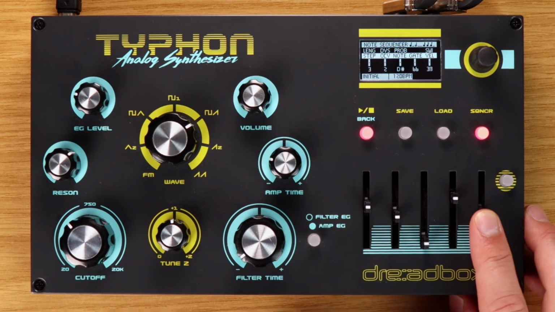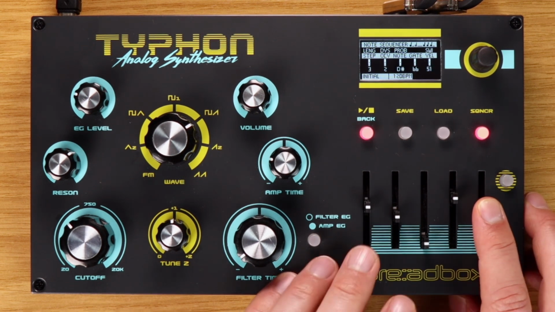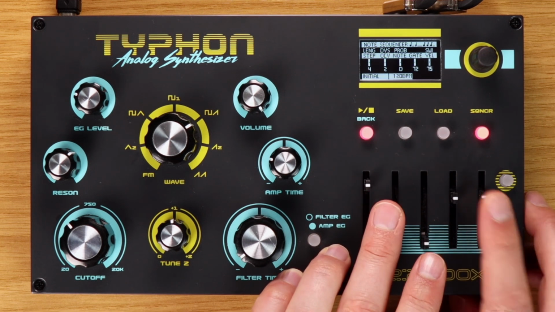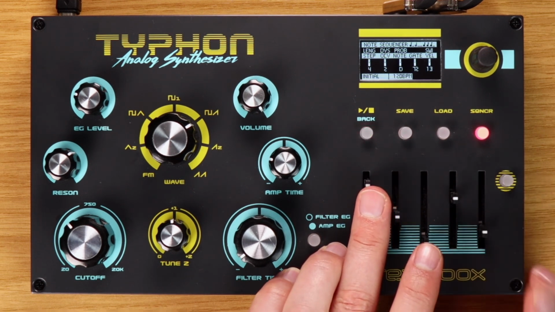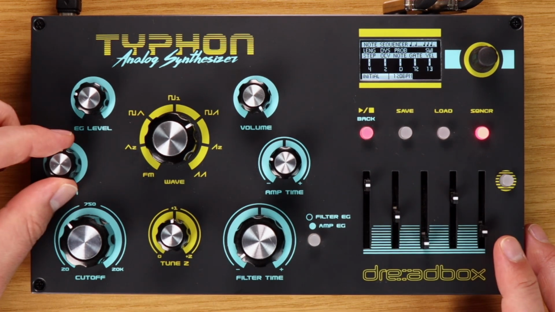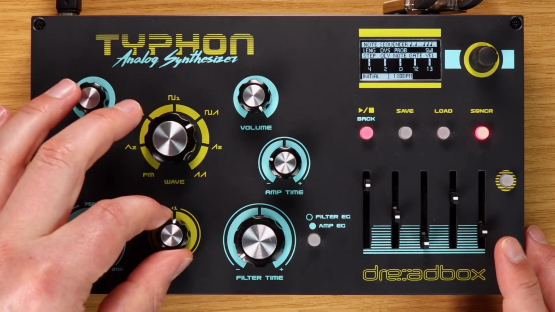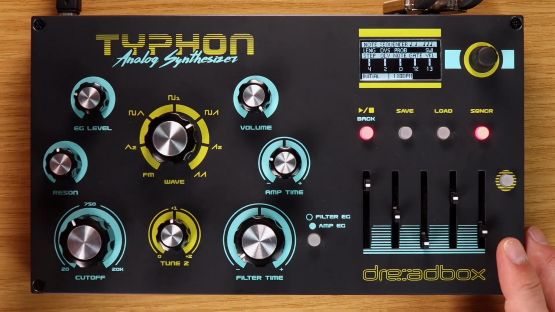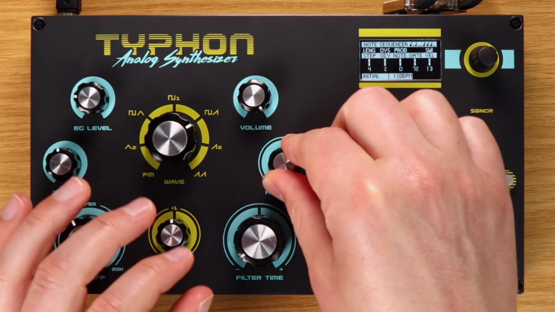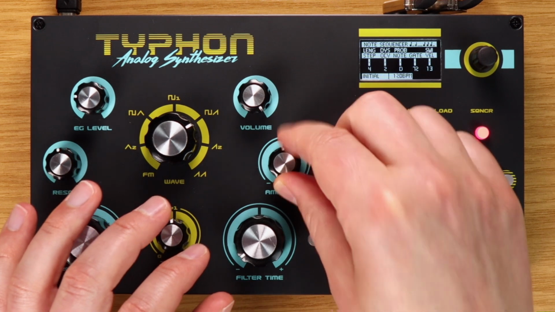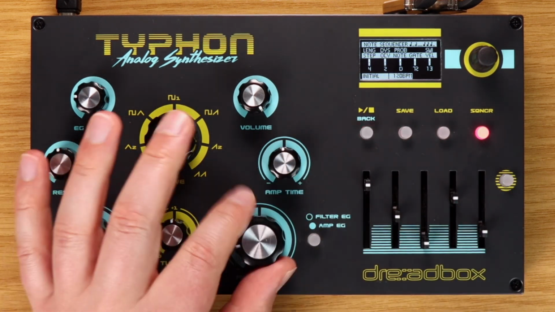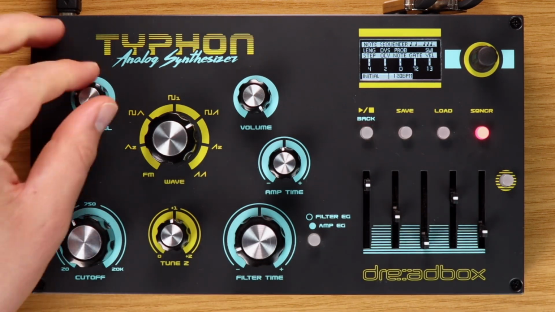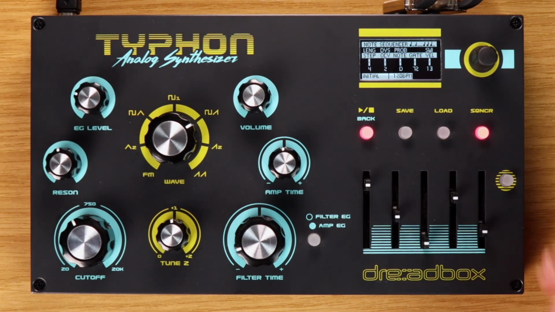Let's find some sweet spots for each one. That's really nice. So yeah, really cool stuff.